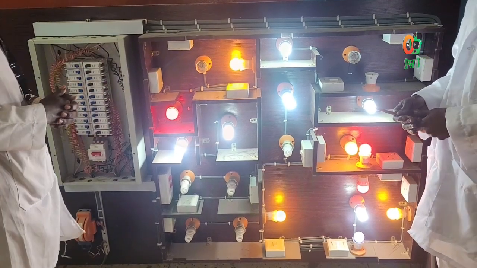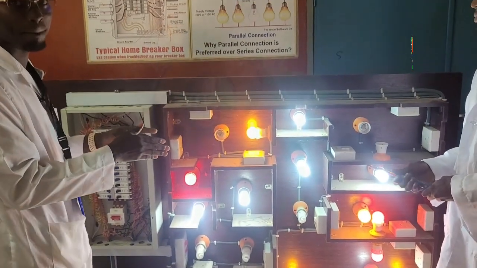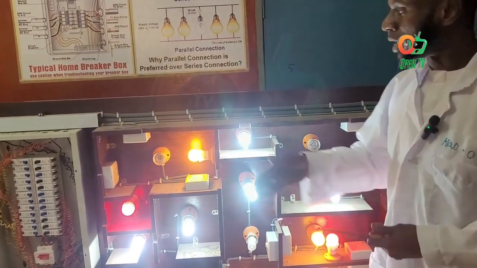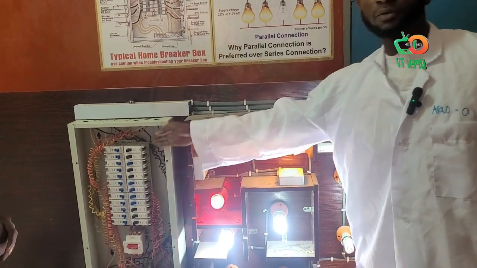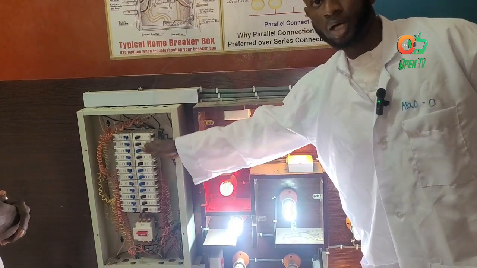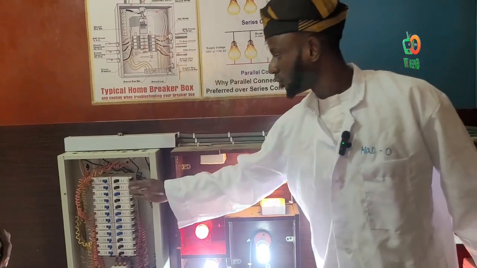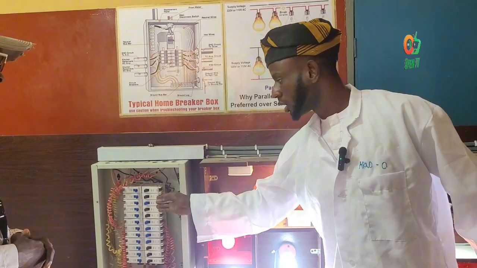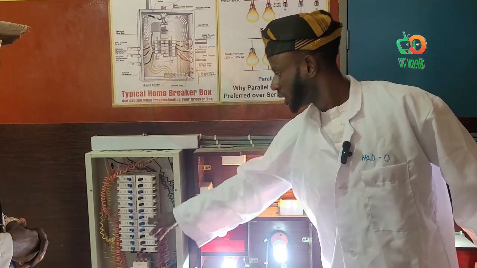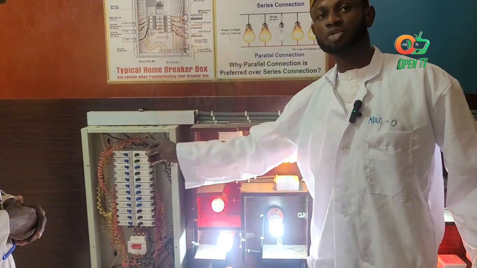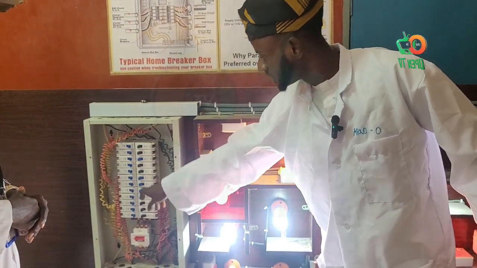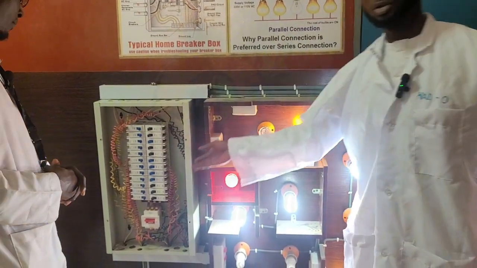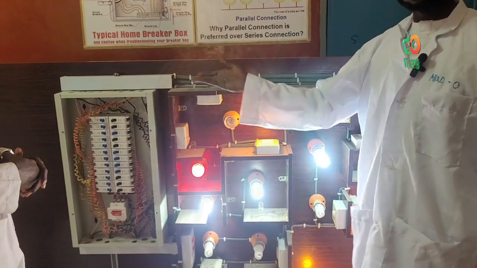Like what my partner said, this is a prototype of a 3-bedroom flat. To add more to what he said, as you can see here, these breakers have their own specific amperage. That means each has a maximum load it can carry. So each breaker is designed for a specific load. For example, the 30 amps are used for the ACs and heavy loads, while the 20 amps and 15 amps are used for the lighting points, the sockets, and other things.